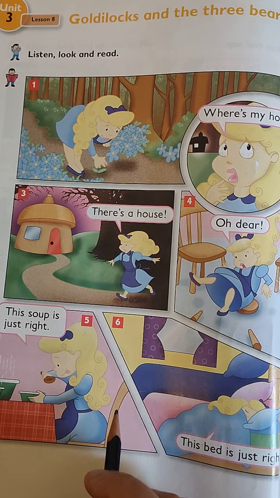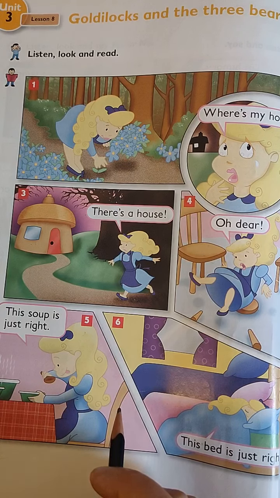It is too hard. She sits on the middle-sized chair. It is too soft. She sits on the small chair. It is just right. She is happy, but then the chair breaks and she falls on the floor.